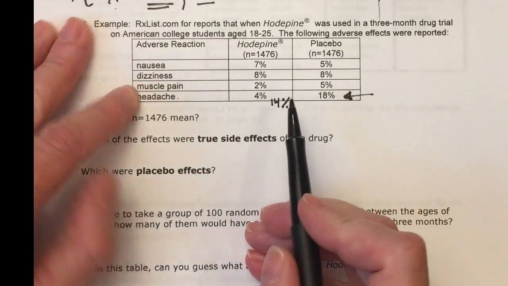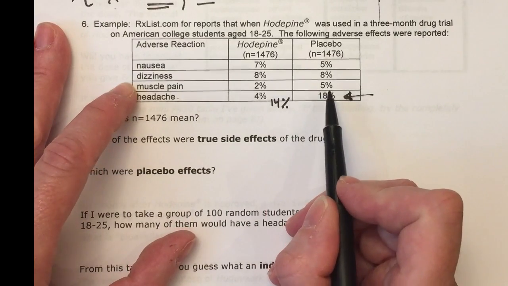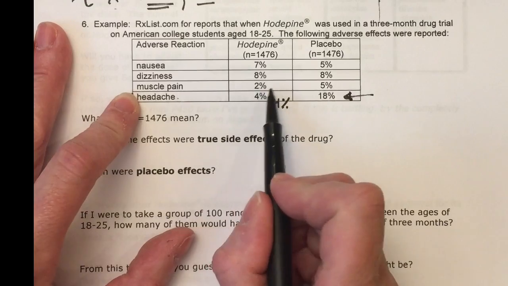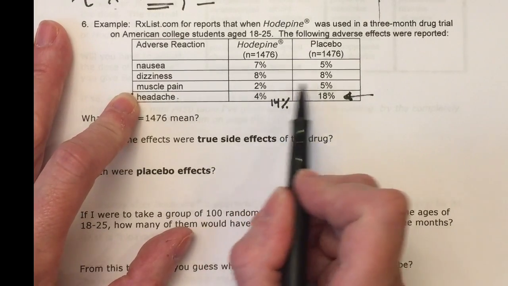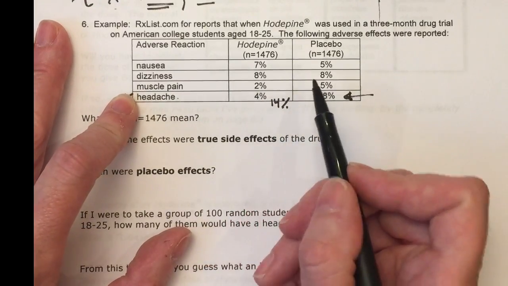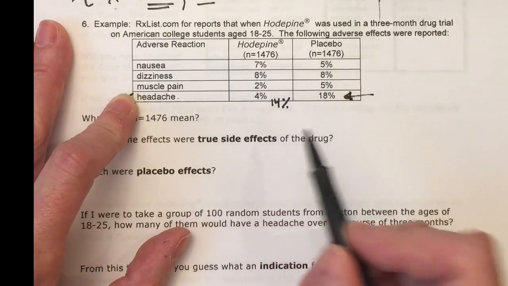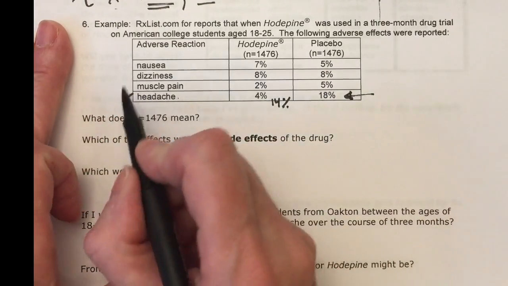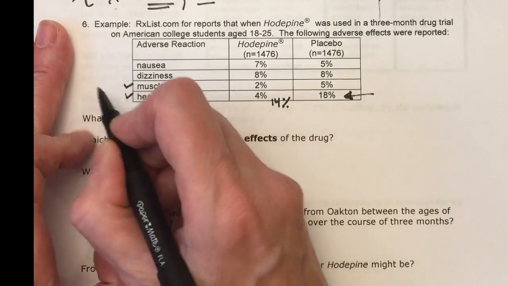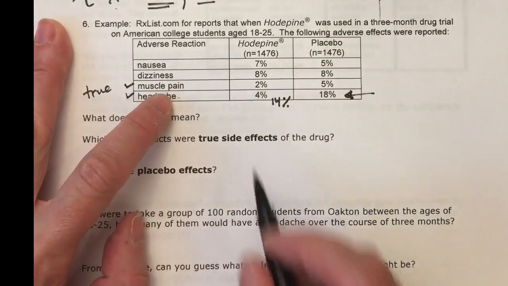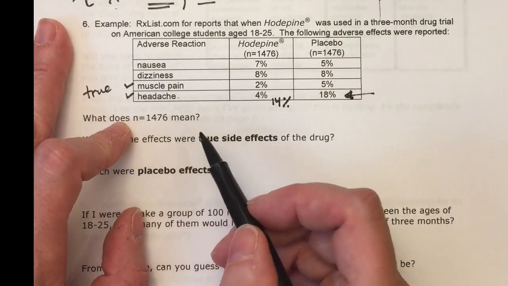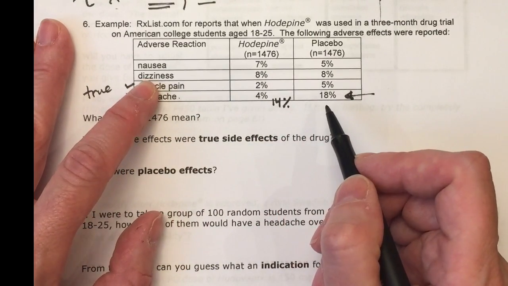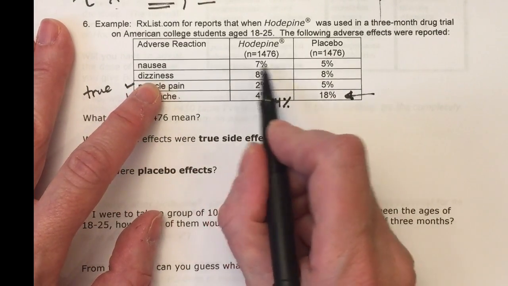How about here? Muscle pain. Well, again, 5% of people were going to have muscle pain within 3 months, and only 2% had muscle pain. Now, that's only a 3% difference, which isn't huge, but there were about 3,000 people in this study. So statistically speaking, it probably is worthwhile. So again, you could say this is a true effect of the drug. And it looks like this drug is great for pain because it was good for muscle pain and headache. In dizziness, 8% of people are going to be dizzy anyway. And the people who took the drug, 8% were dizzy.